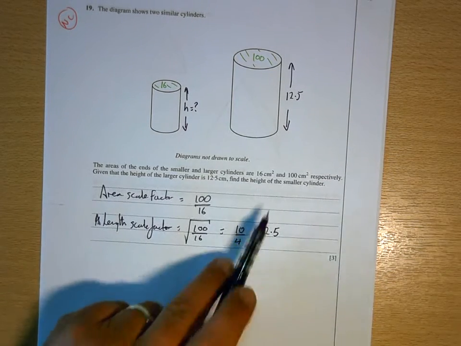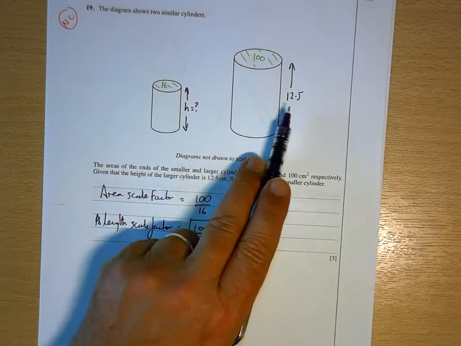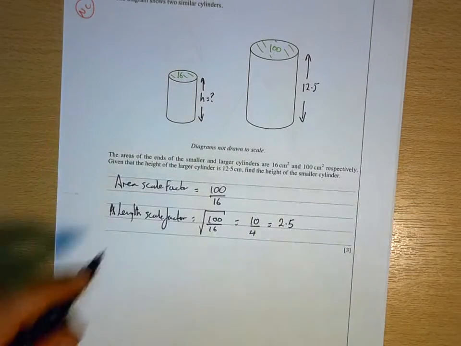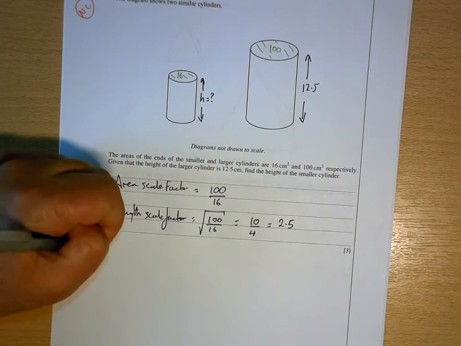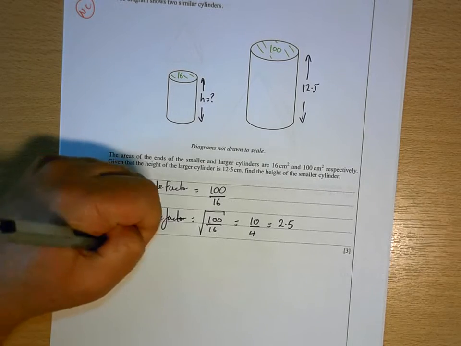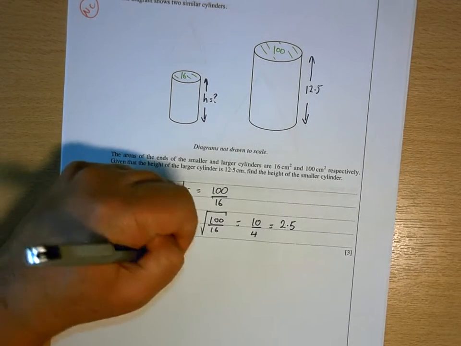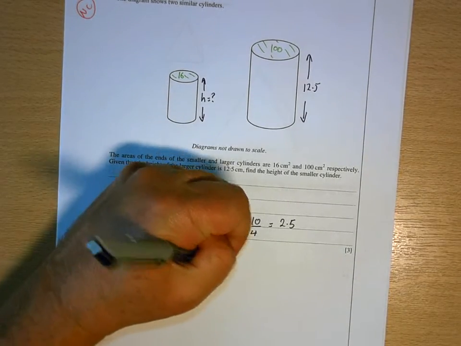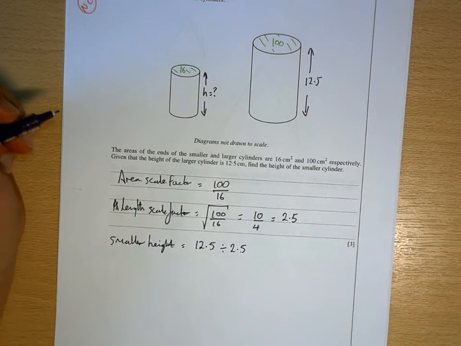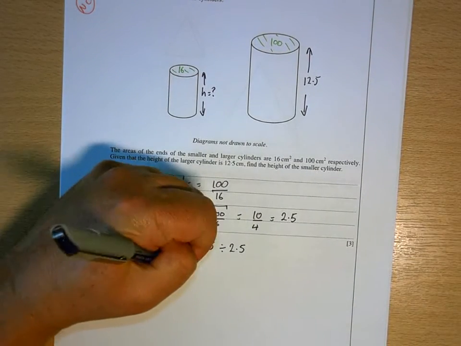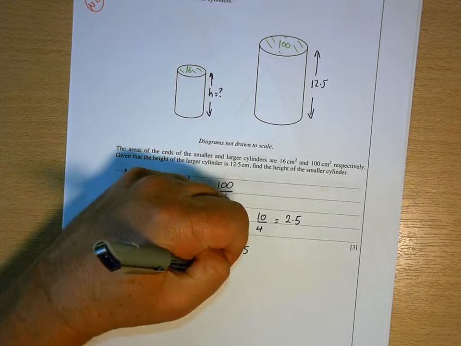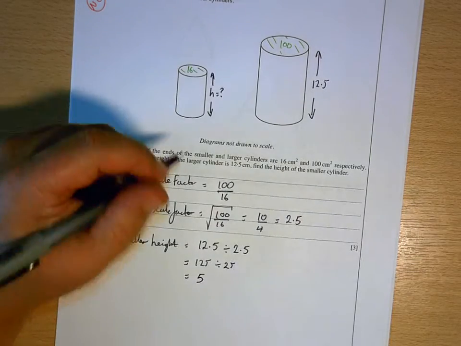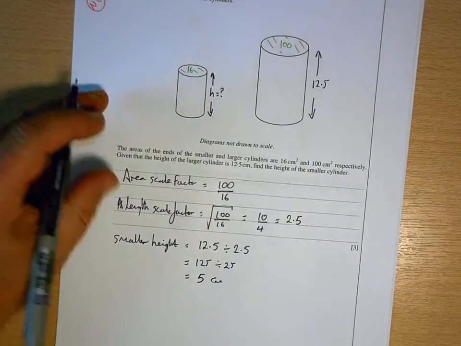Right, so now that height is going to be 2.5 times smaller than that height. So smaller height will be 12.5 divided by 2.5, which is the same as 125 divided by 25, which is 5. So the smaller height is 5 centimeters.